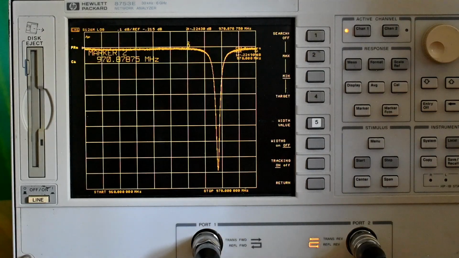Now, if we want to keep our life interesting, because why not? RF engineers are interesting people. Ha ha ha ha. Let's go ahead and measure some other things.